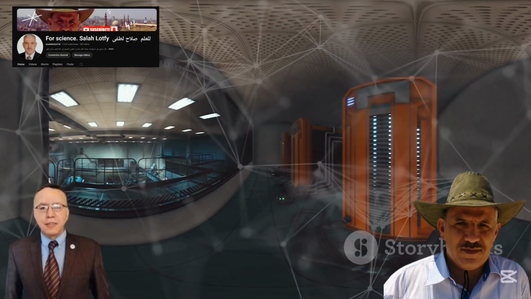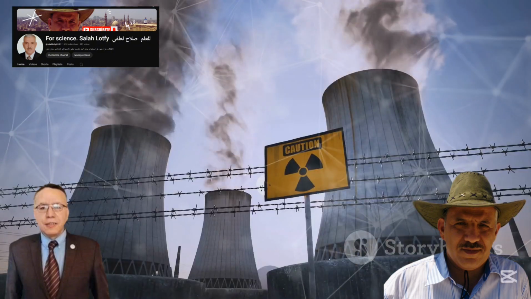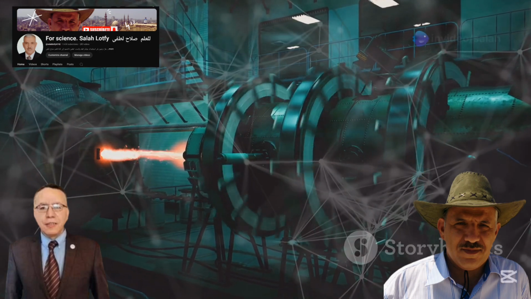The energy released during fission is in the form of heat. This heat is used to produce steam. The steam drives turbines, which generate electricity.